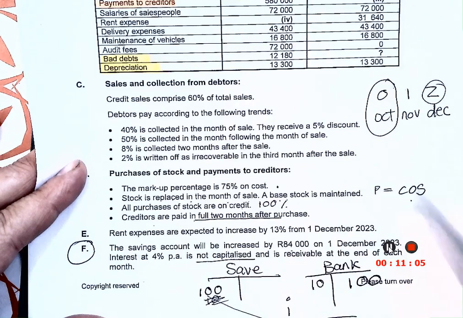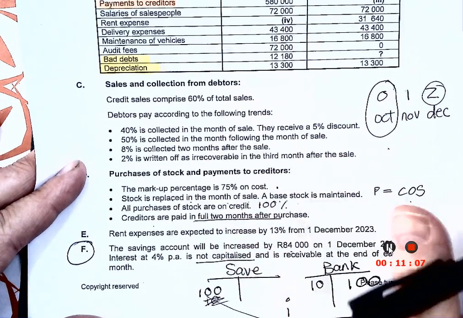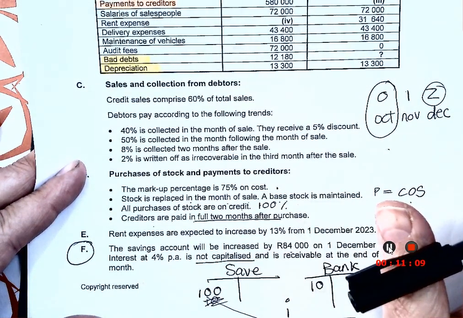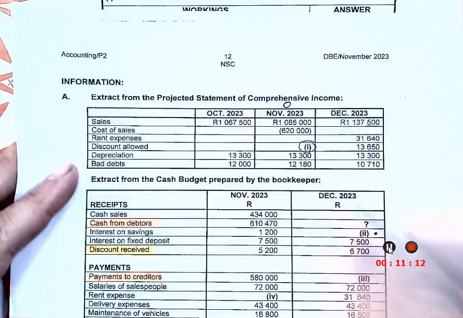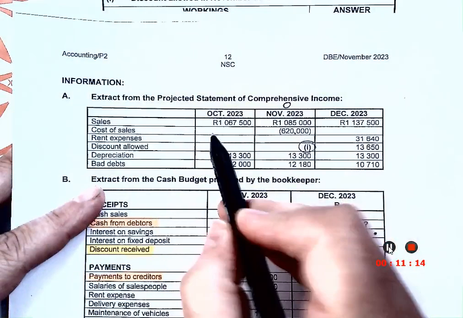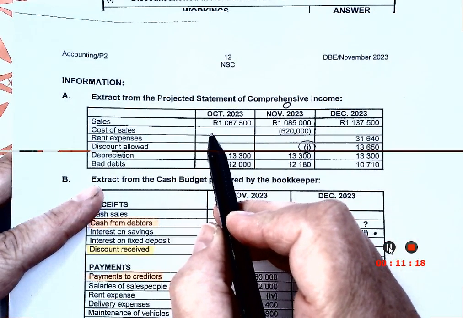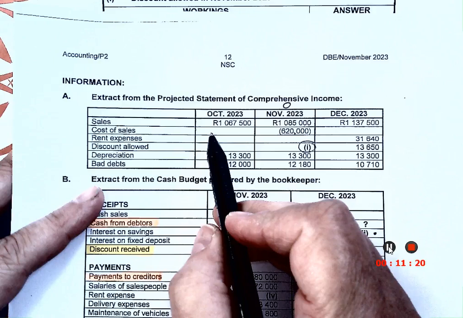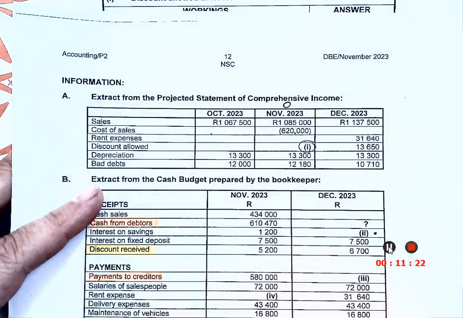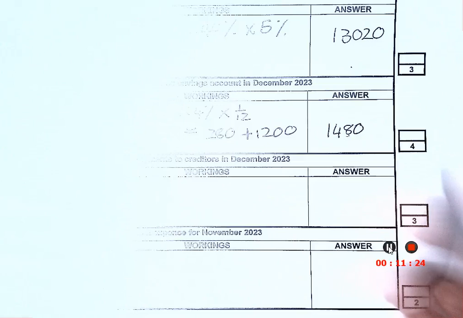So now I have nothing about how much I have cost of sales for November. If I had cost of sales for October, I could have used cost of sales. But they didn't give me cost of sales. Did they give me a markup? Yes, they did. So I'm going to start with October's sales.